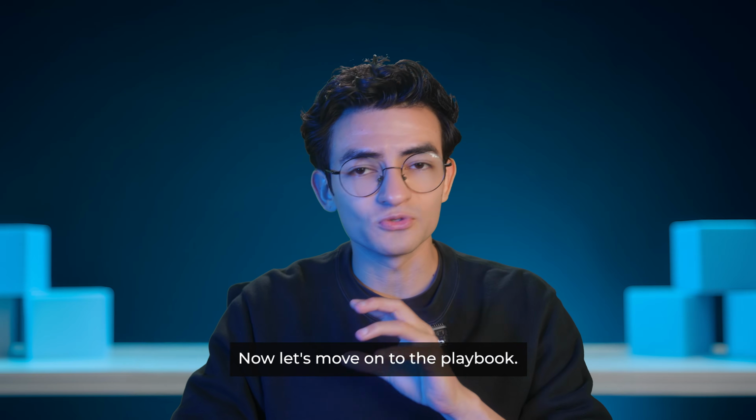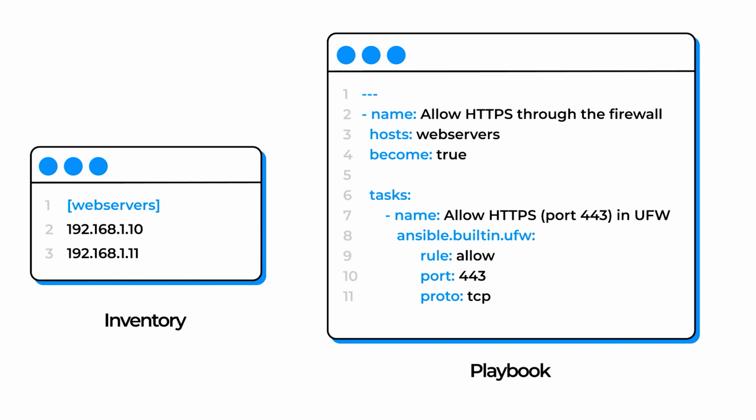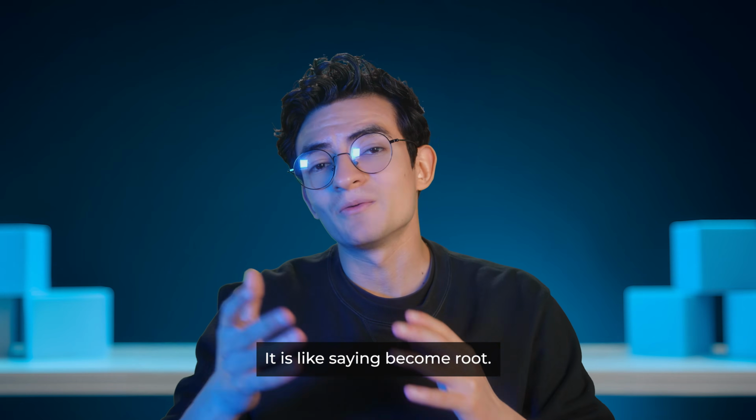Now let's move on to the playbook. This is where we tell Ansible what we want it to do. First, we say which group of servers we want to target. It will go and search for that group in the inventory. In this case, we are targeting the group of servers that we just created. For this example, as we are modifying our firewall, we need sudo permissions. So we ask Ansible to run the next command as root. It is like saying become root.